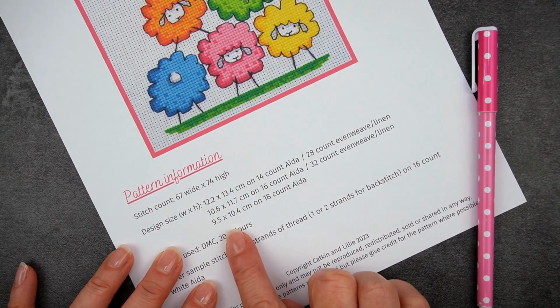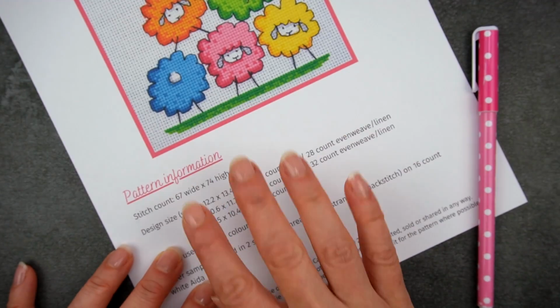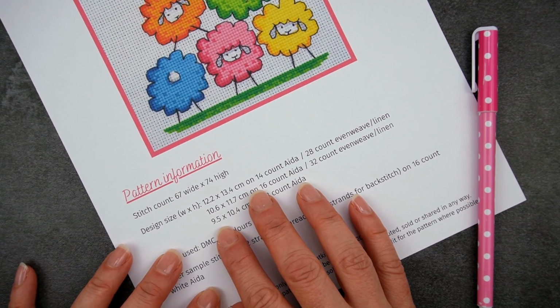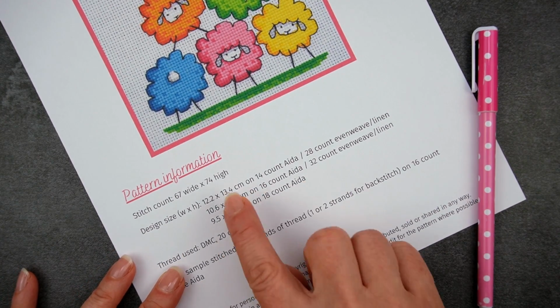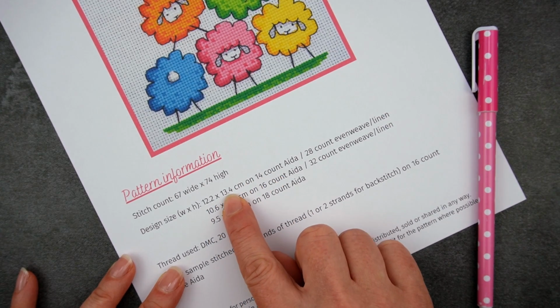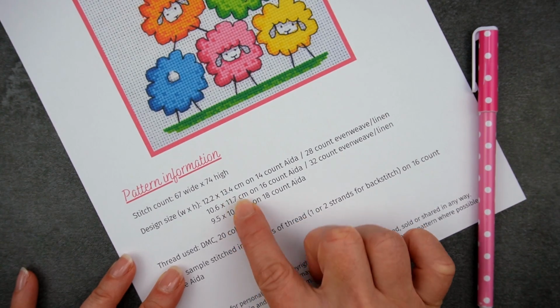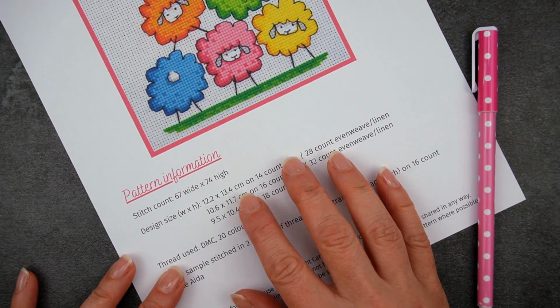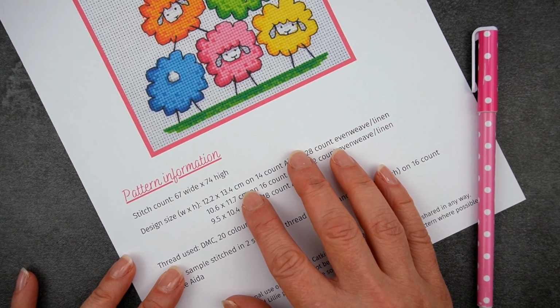So for example, for this sheep, if you really wanted this design to fit into a 5-inch embroidery hoop, well, that's 12.7 centimetres. And you can see if you stitched it on 14 count, it wouldn't fit. So you'd have to use 16 or 18 count to make sure it fitted in that hoop. Or you're going to have to use a bigger hoop if you're going to use 14 count.